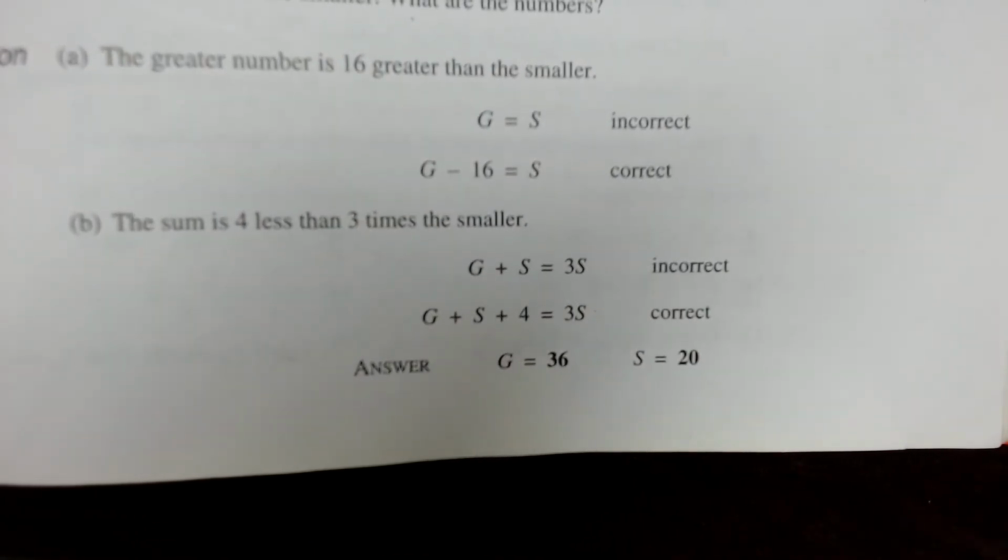They tell us that the greater of two numbers is 16 greater than the smaller. When added together, their sum is 4 less than 3 times the smaller. What are the numbers? This is a little bit of a tough one to tackle. So let's start with the first sentence. The greater number is 16 greater than the smaller.